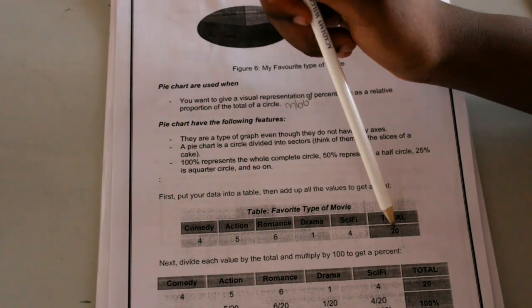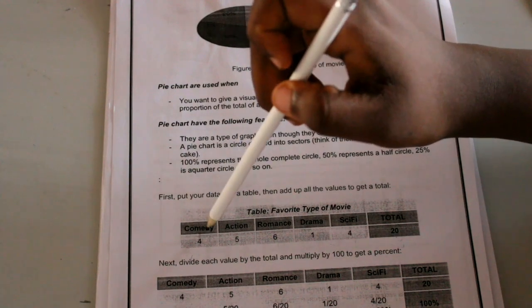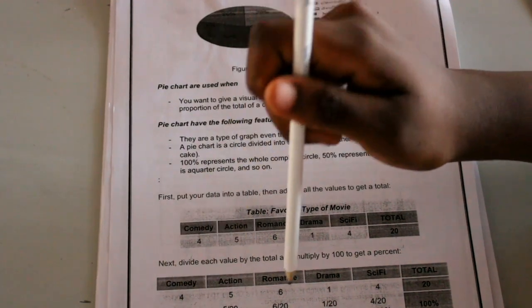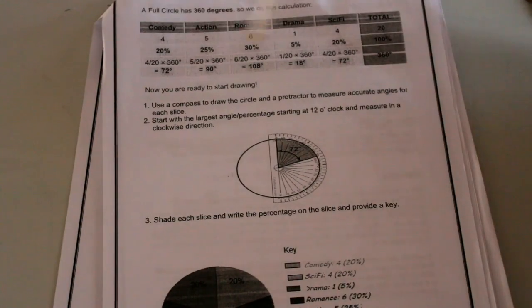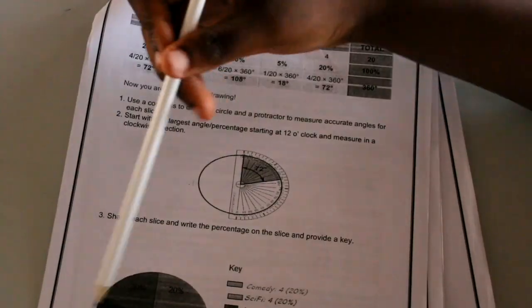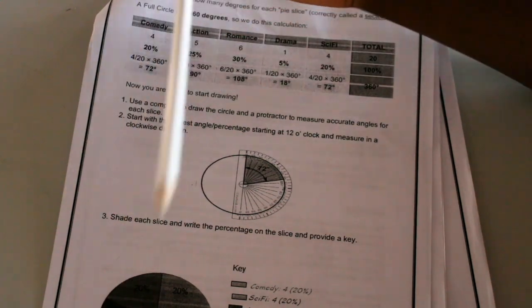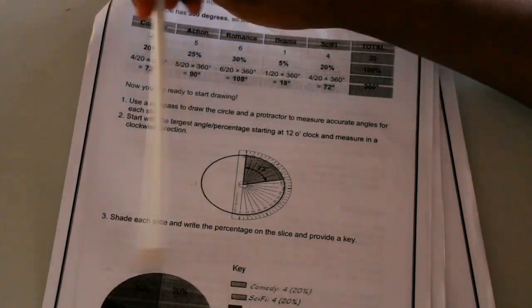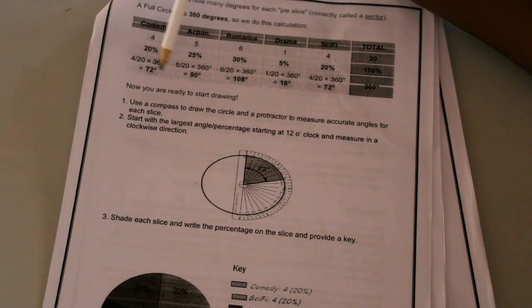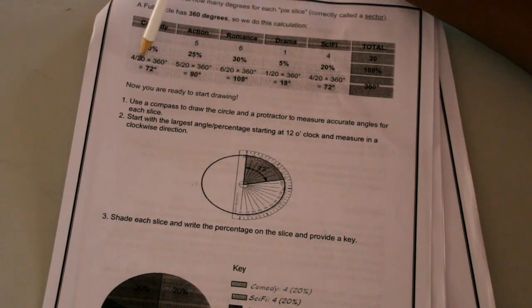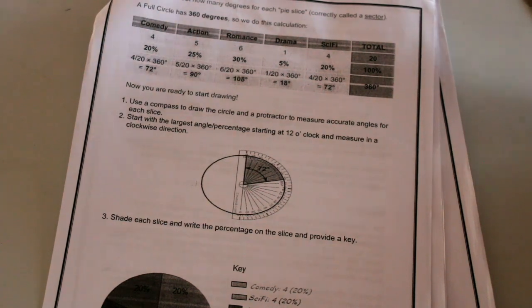The total is 20. So I need to find the percentage of people who like comedy, action, romance, drama, sci-fi, and then from there I convert these percentages into degrees, because a circle is 360 degrees. I can do that by taking my percentage times 3.6, or times 360 over 100. That's how it is.